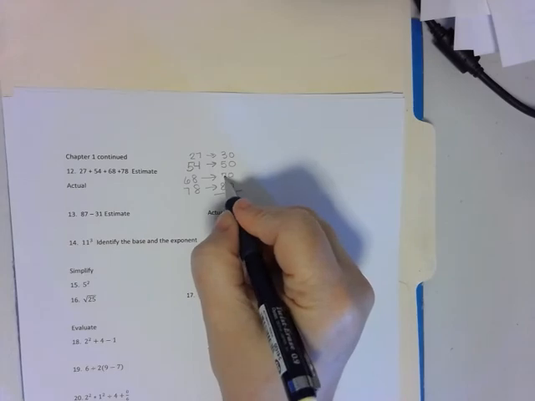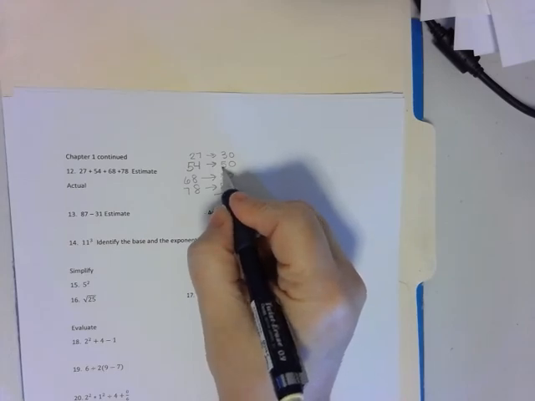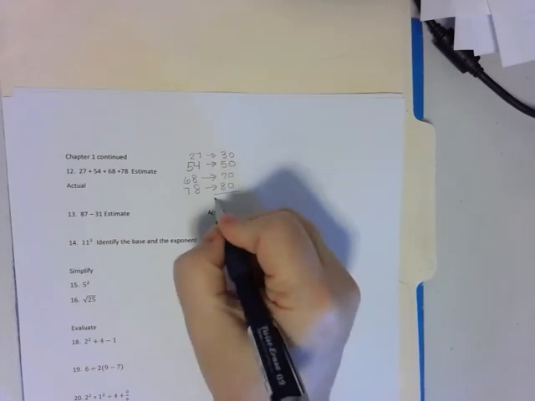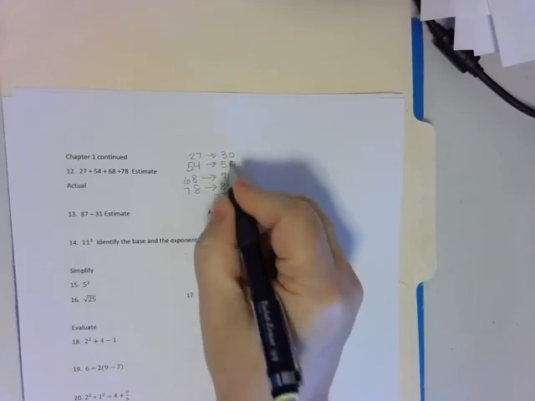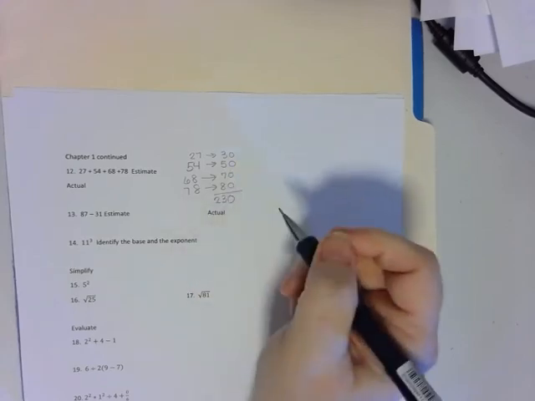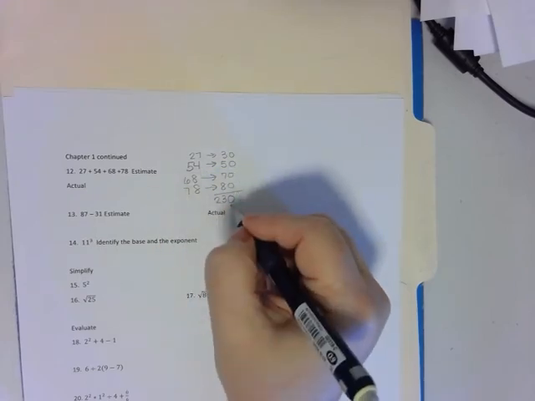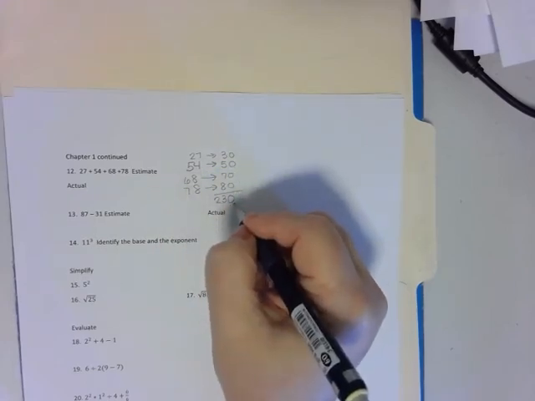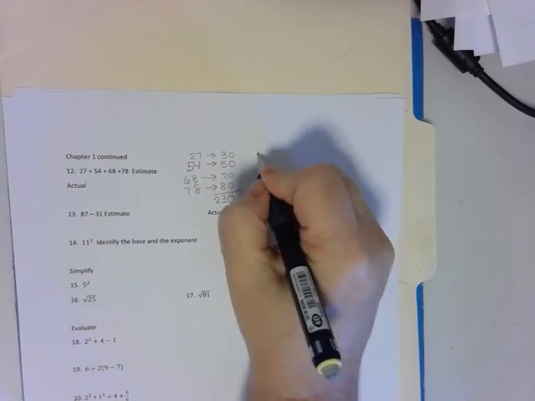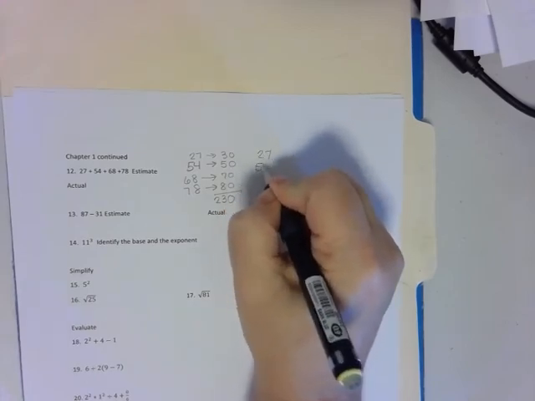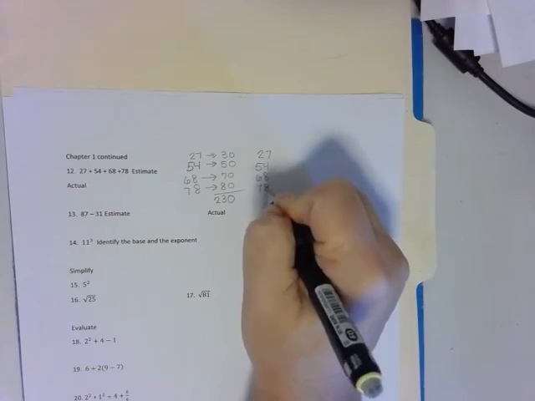8 and 7 is 15, and 5 is 20. And 3 gives me 23. And then 0 plus 0 plus 0 plus 0 is 0. So that's my estimate. Now my actual: 27, 54, 68, 78.